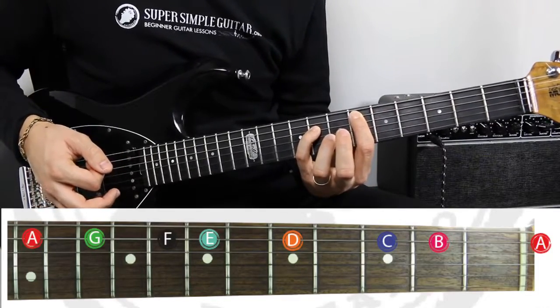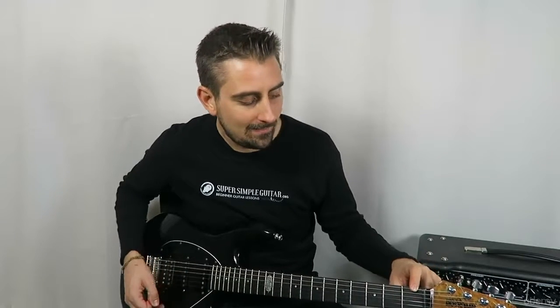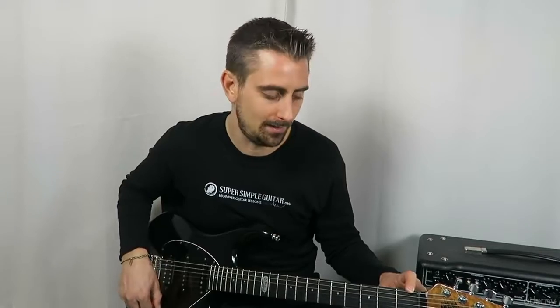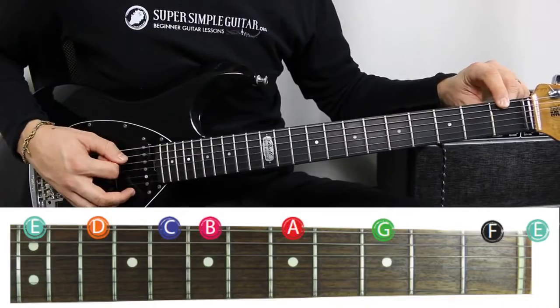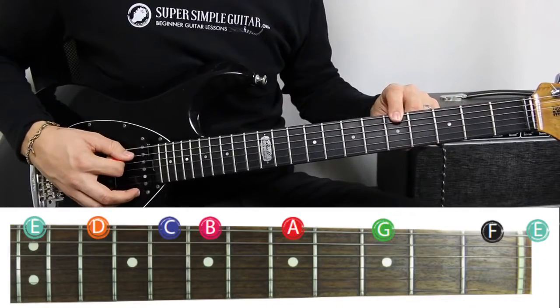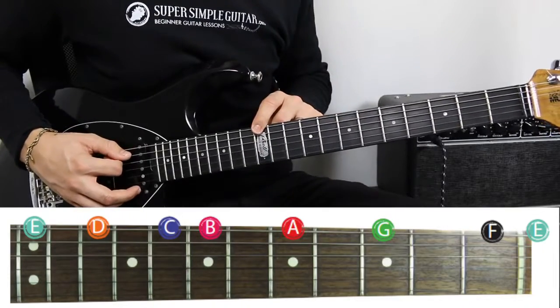Okay? Okay. So now let's talk quickly about, and this is also described in the book, how to memorize these notes the best possible way, or what I normally recommend. So what I recommend is starting on the 6th string and then memorizing the notes that don't have a sharp or a flat first, okay? So that would be on the 6th string, E, F, G, A, B, C, D, and E, okay?